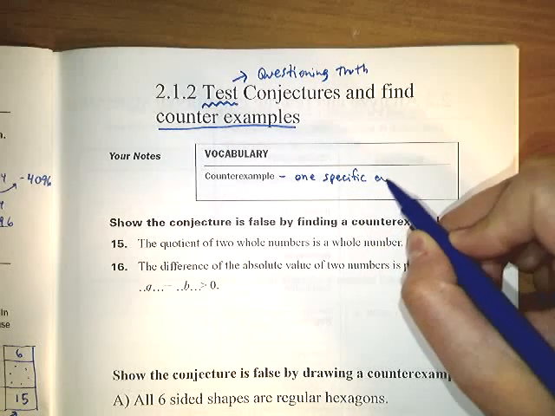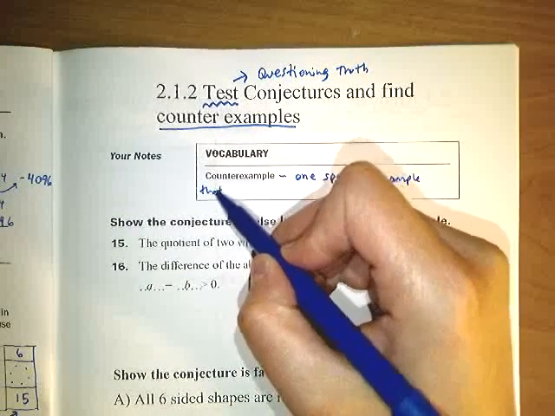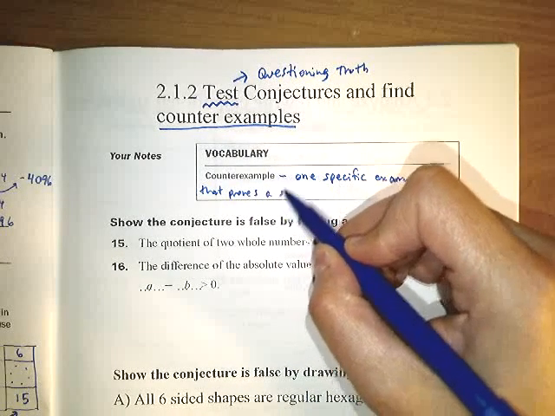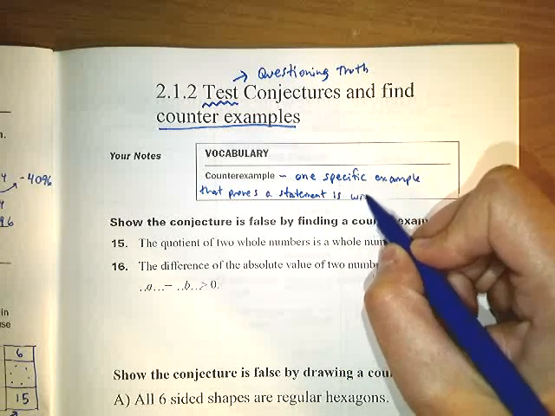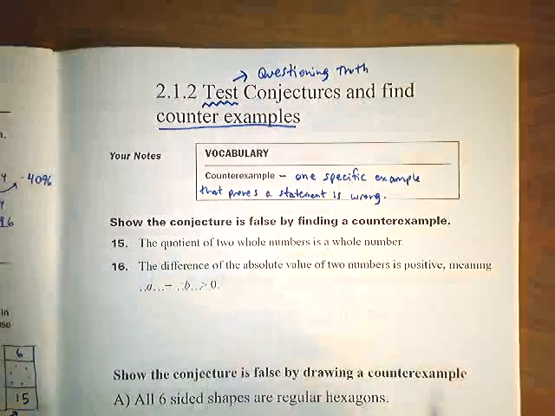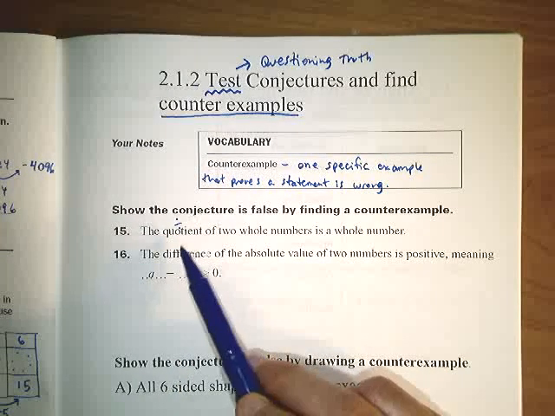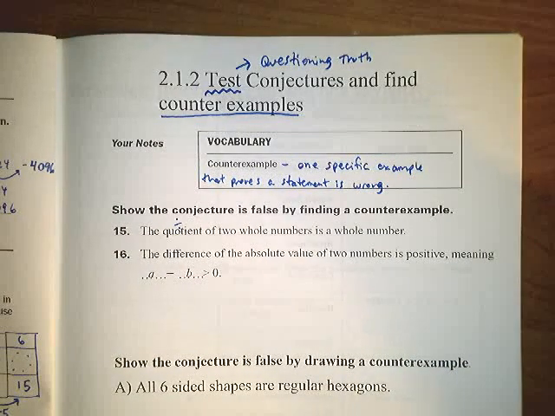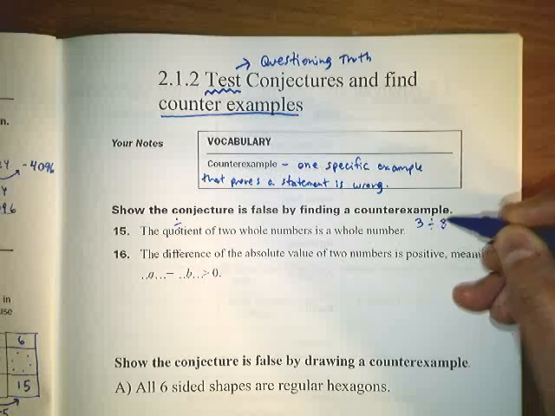specific example that proves a statement is wrong. So, for example, if somebody said that a quotient, that means you're dividing two numbers, a quotient of any two whole numbers is always a whole number. Well, can you come up with two numbers that if you divided them you wouldn't get a whole number answer? Sure. How about 3 divided by 8?